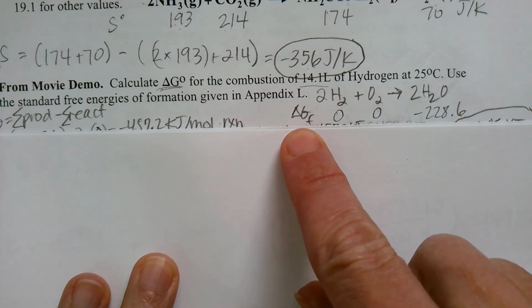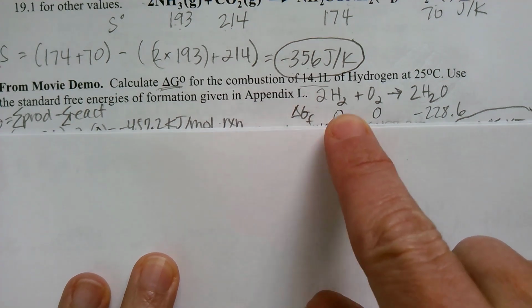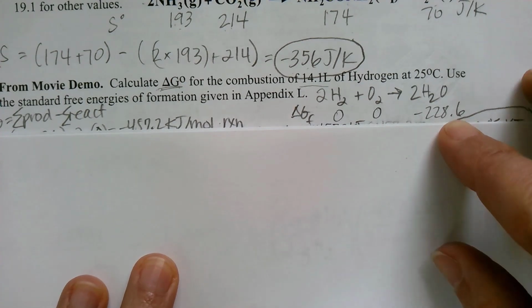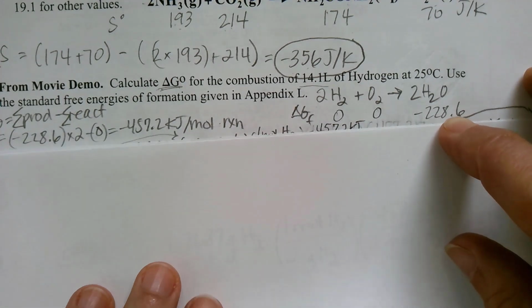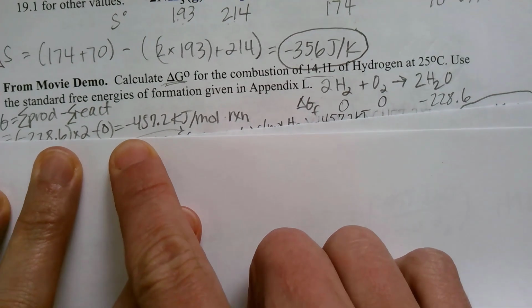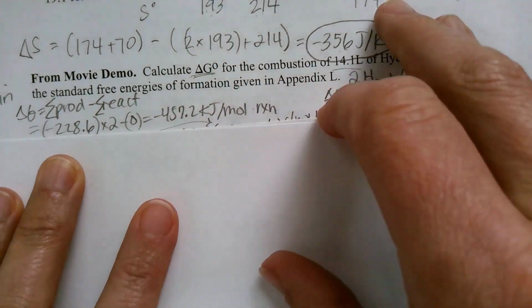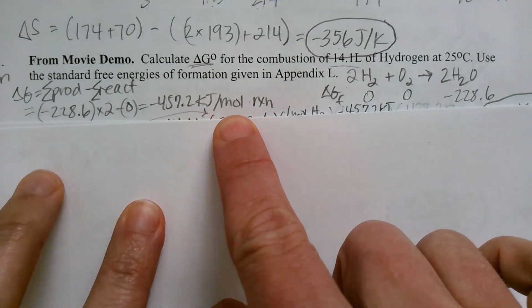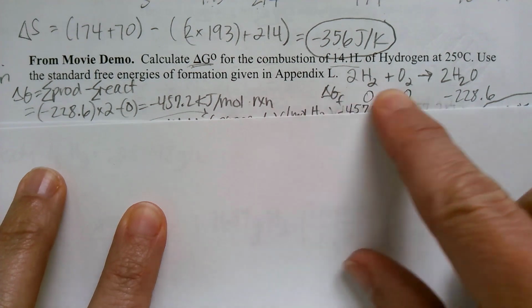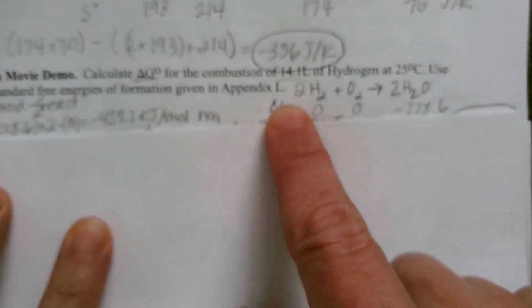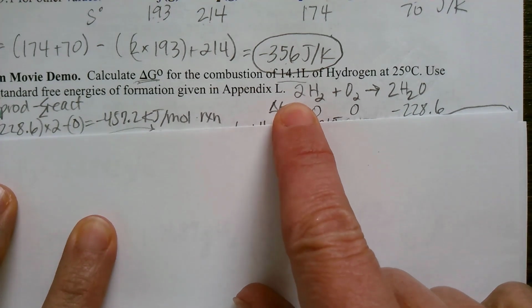So looking at our values in the appendix, we know delta G, the free energy of formation, for elements is 0. So then we can look up what water's is. And then we can do the sum of the products minus the reactants to get our delta G value of negative 457.2 kilojoules per mole for the reaction. All right, so that's our delta G. Now, that is for 2 moles of hydrogen.